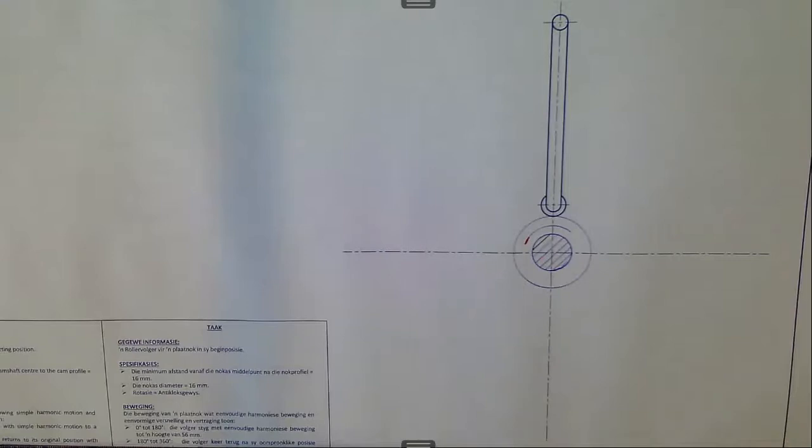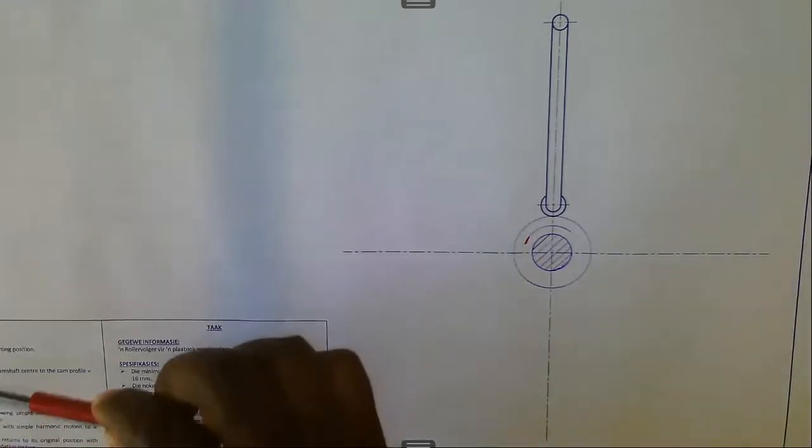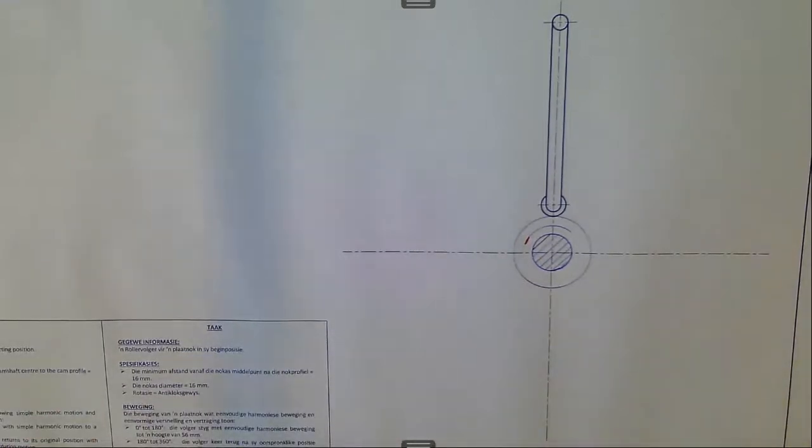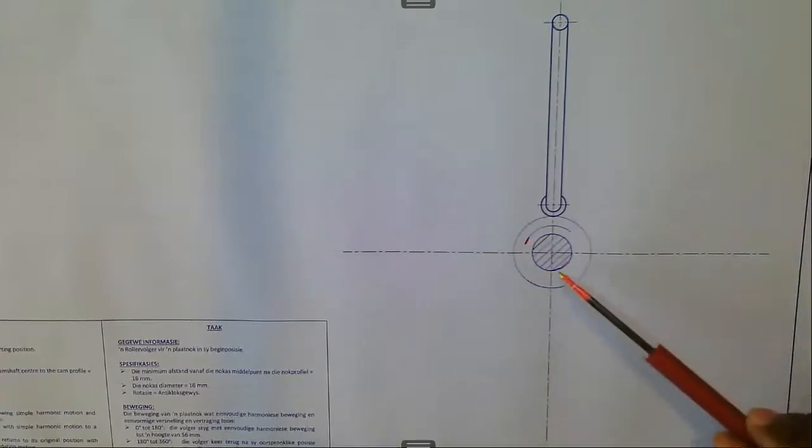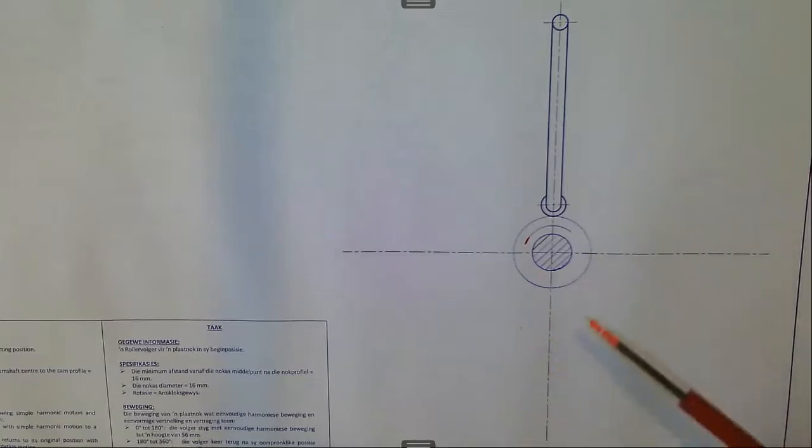Now, as you can see what I've done, I haven't even looked at the rest of the question. I've just looked at the information that is given with regards to the specifications and worked on that because that is critical. This is putting everything in perspective, so that you know where you are starting from and you know where you are going from there. Now let us look at the motion. The motion says the movement of a disk cam showing simple harmonic motion and uniform acceleration and retardation. From 0 to 180, the follower rises with simple harmonic motion to a height of 56.